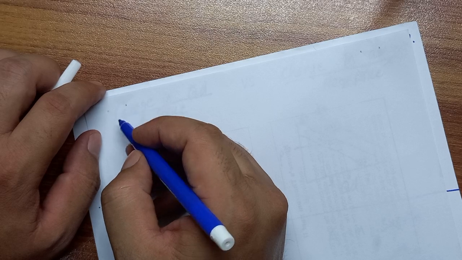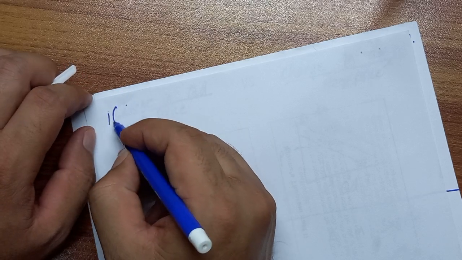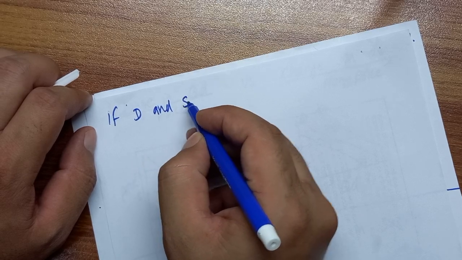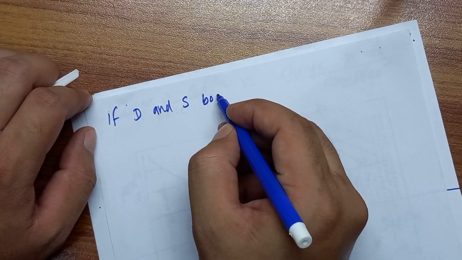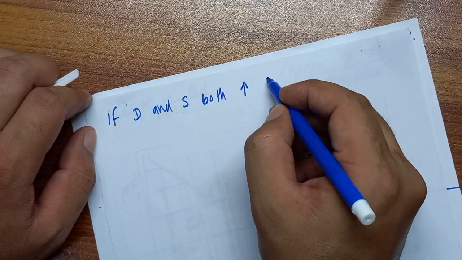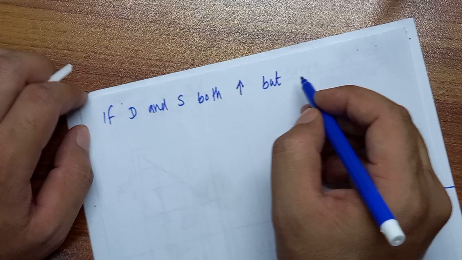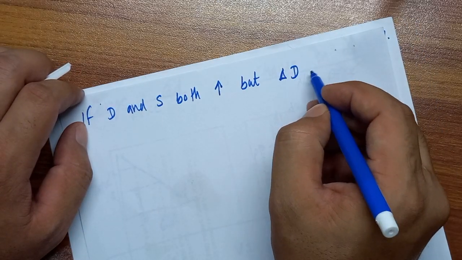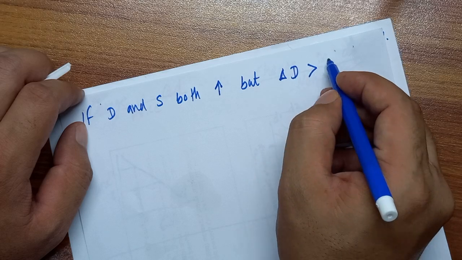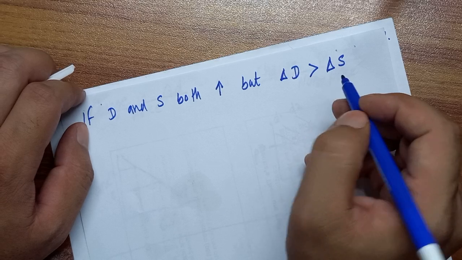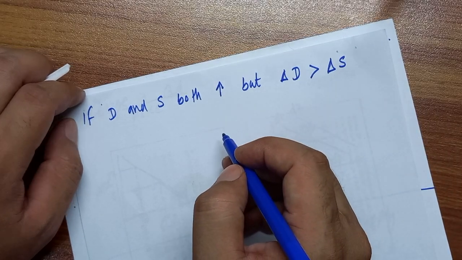Let's say demand and supply both are increased, but the change in demand must be greater than the change in supply. So how can we draw this graph?